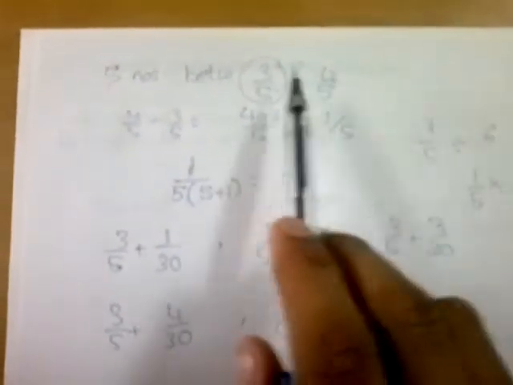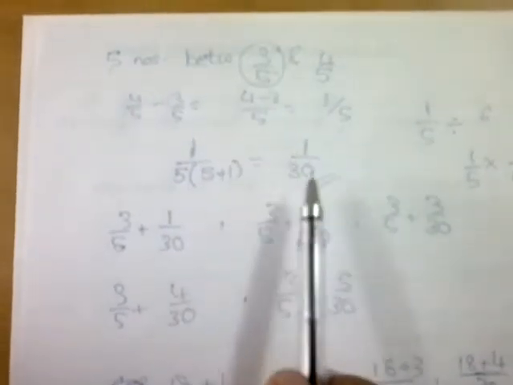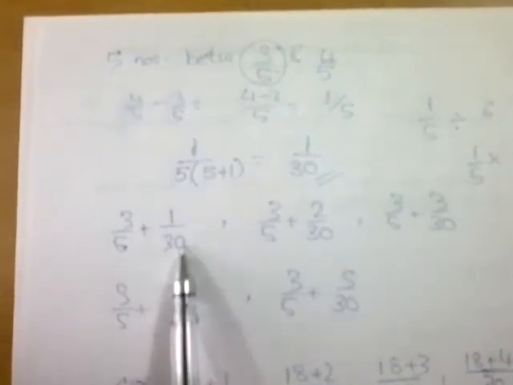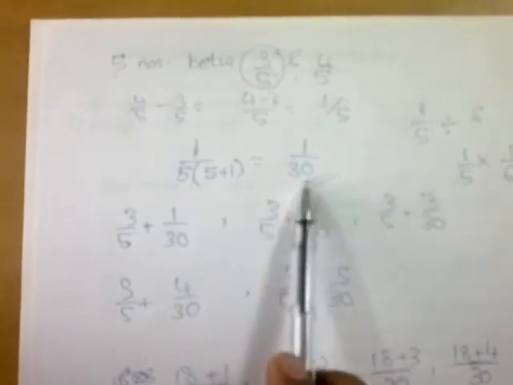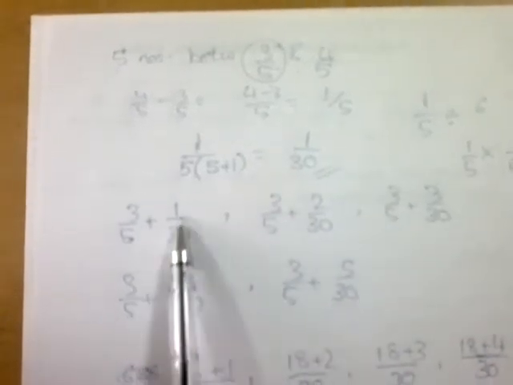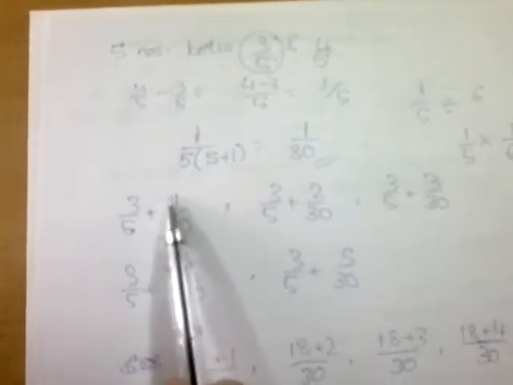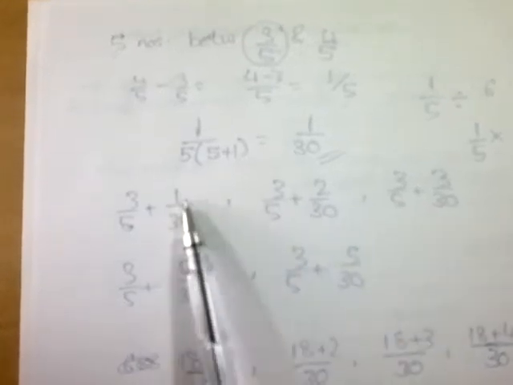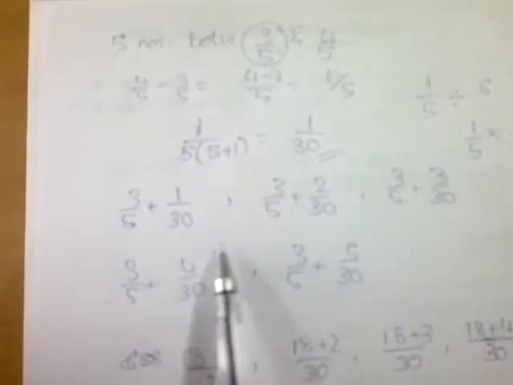And then just take the smaller number and add this to it. 3 by 5 plus 1 by 30. Just take the smaller number and add 1 by 30 to it, and then just keep incrementing the numerator: 1 by 30, 2 by 30, 3 by 30, 4 by 30, 5 by 30, until you have all the 5 numbers. So that's it. Very simple.